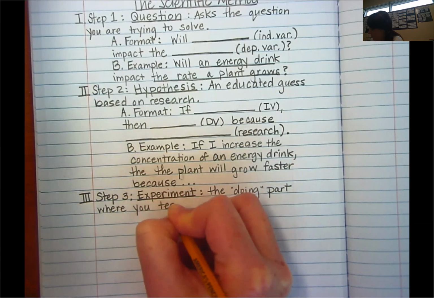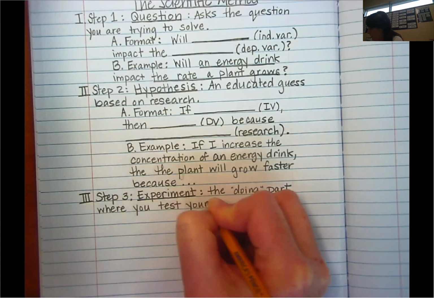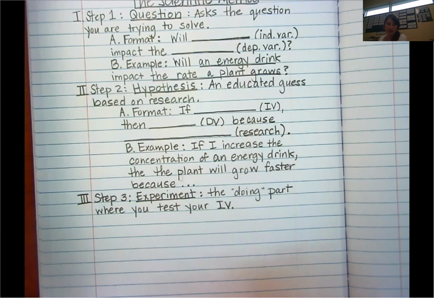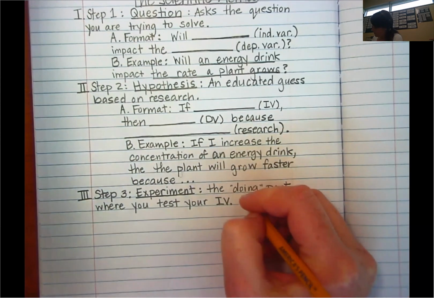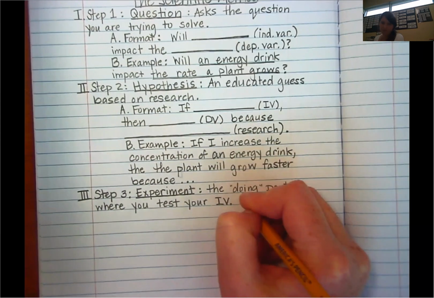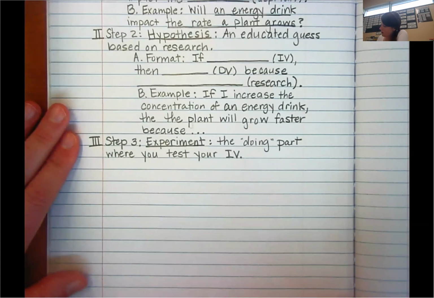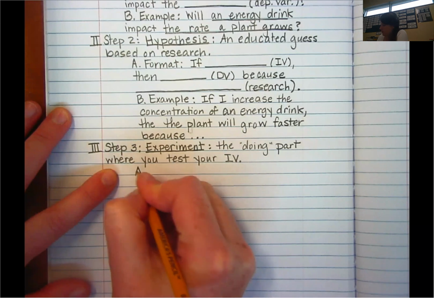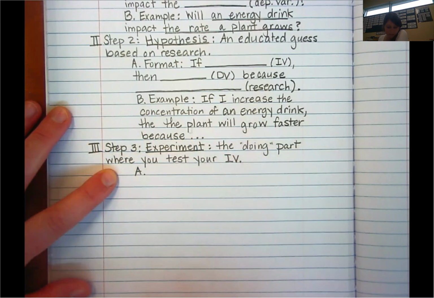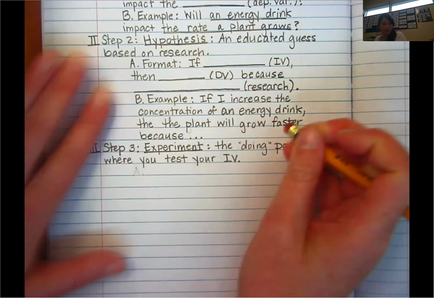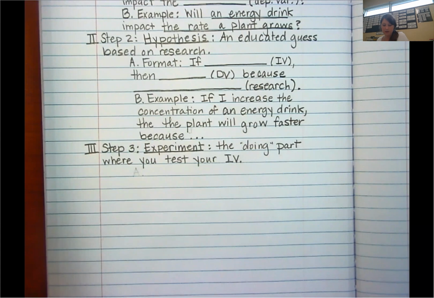Retest your IV, your independent variable, and you collect your data. Actually, you know what? I don't want to use a sub-bullet. We're going to talk about experimental design in great detail later on.